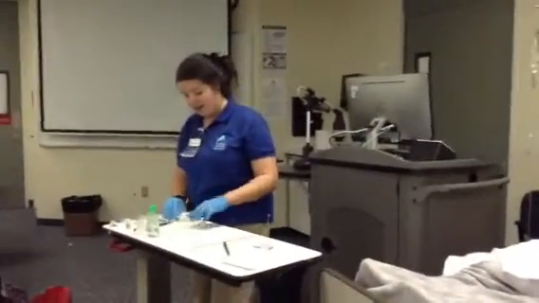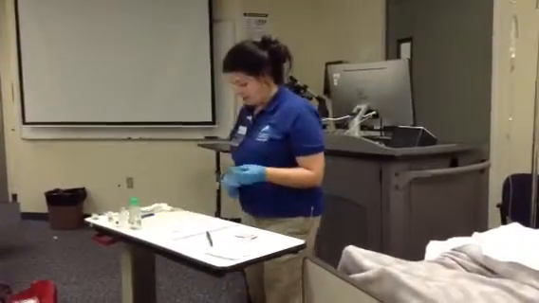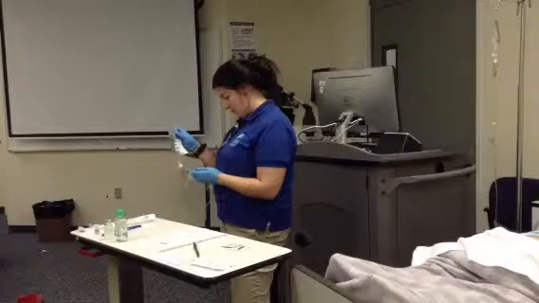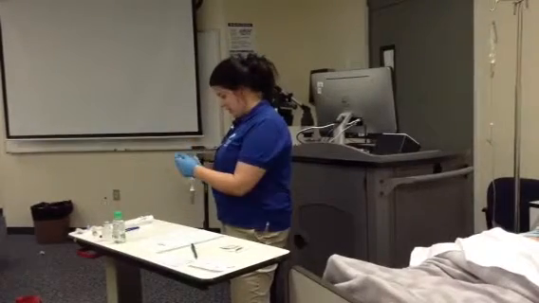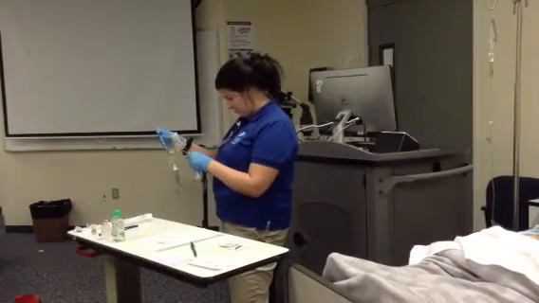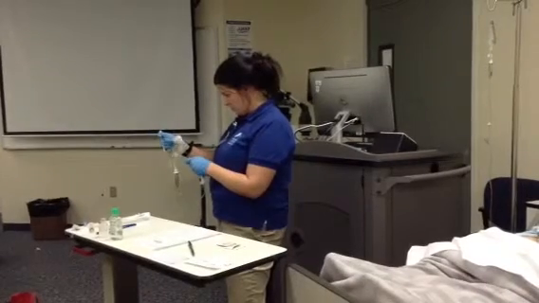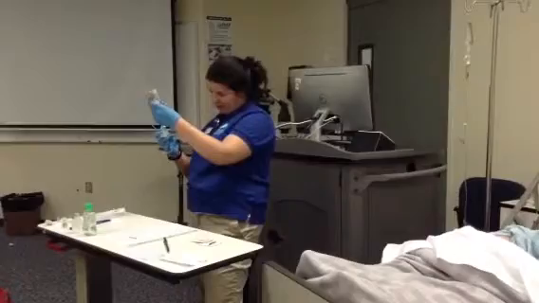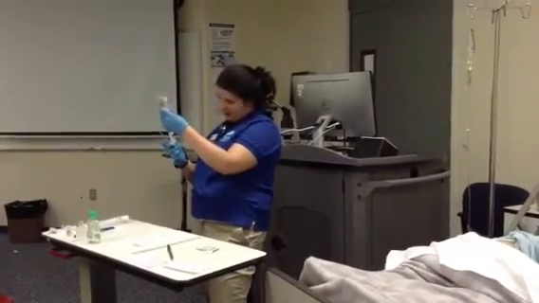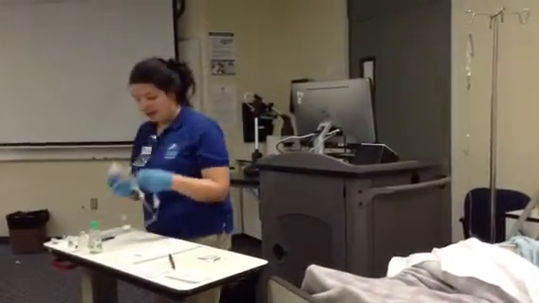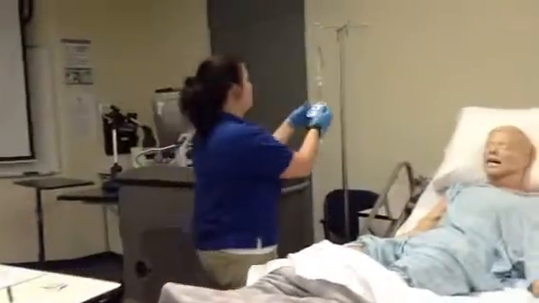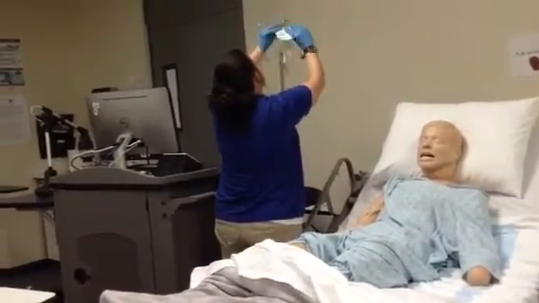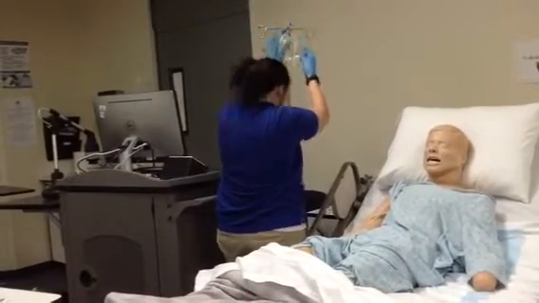I'm going to spike it. I'm going to make sure that it's primed. Okay, perfect. Okay, check my drip chamber. Everything looks good. So that's ready to go. I'm going to go ahead and put this here while I prepare everything else. My Zosyn, which is infusions over 30 minutes.